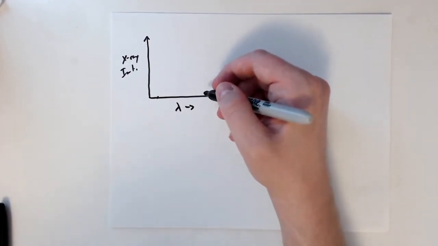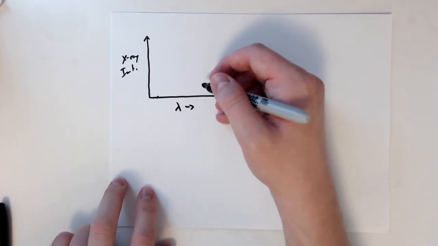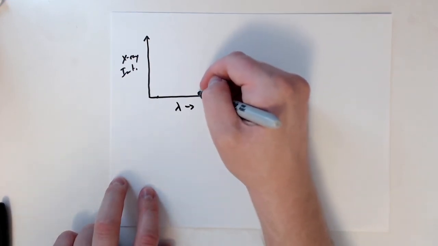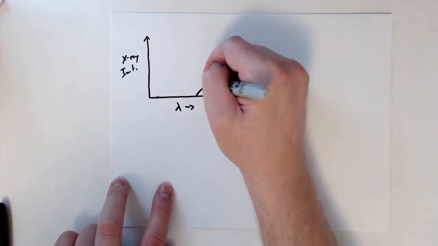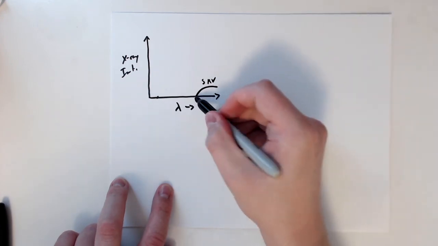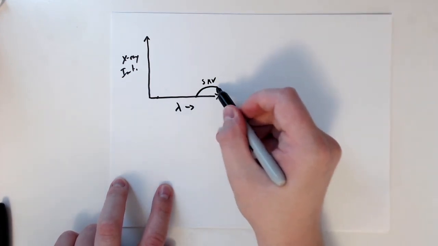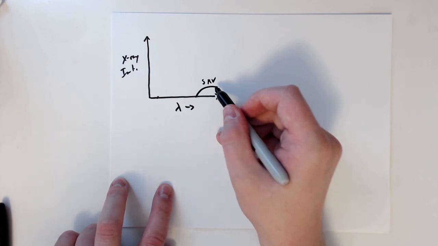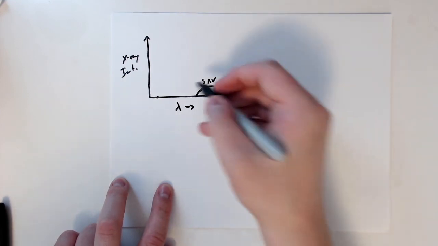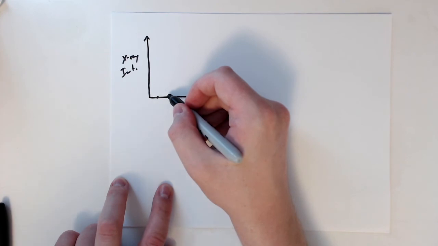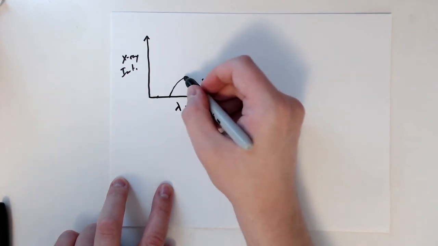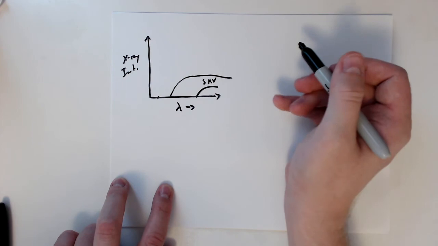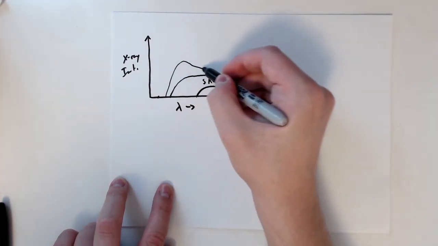So the lowest voltage gives us the highest wavelength. So if we look at 5 kilovolts, this is the short wavelength limit, and then it increases in intensity after that. If we increase the accelerating voltage, it decreases the short wavelength limit. And so it maybe starts over here, increases, and then it kind of plateaus out.